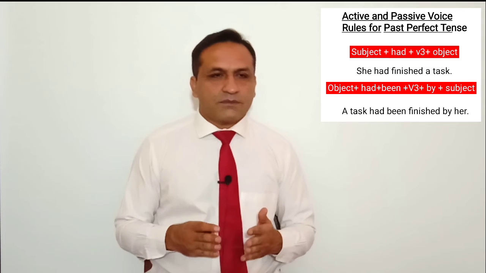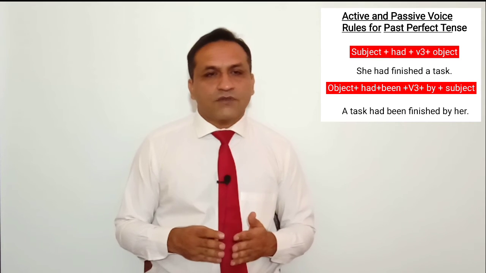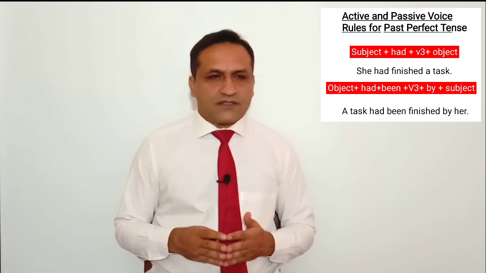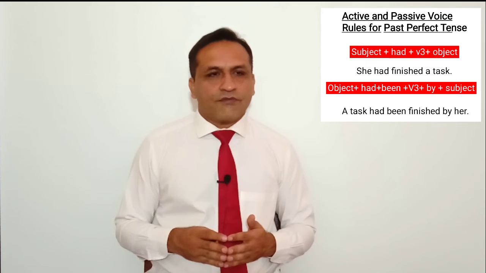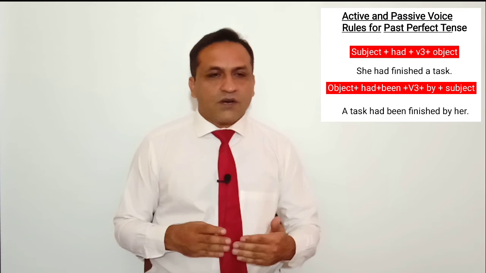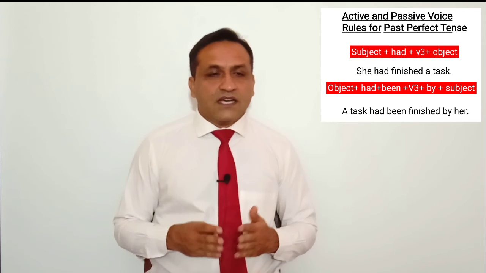Active and passive voices rules for past perfect tense. First of all, we use subject, then had with third form of the verb and then object. For example, she had finished a task. Let's have a passive structure of past perfect tense. We use object in the beginning, then we use had, we also add been, then third form of the verb, we add by and then subject. A task had been finished by her.